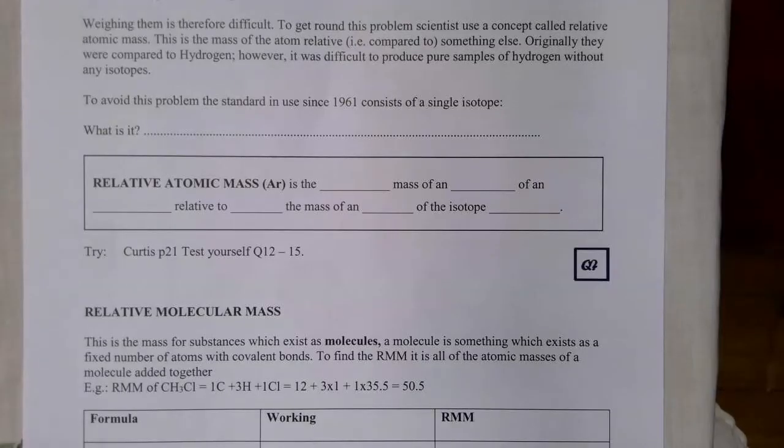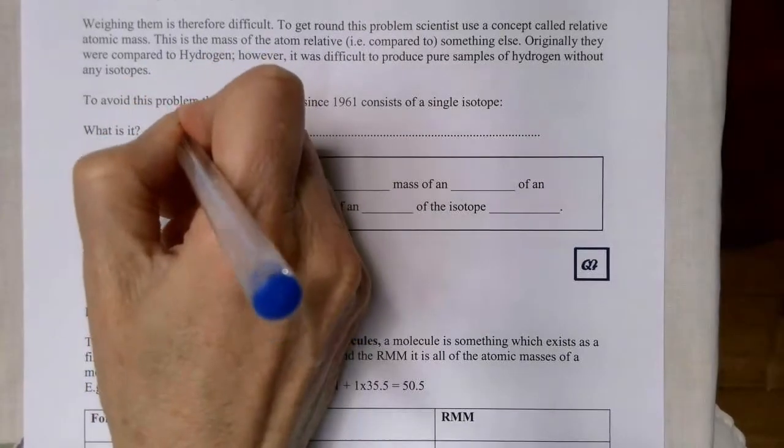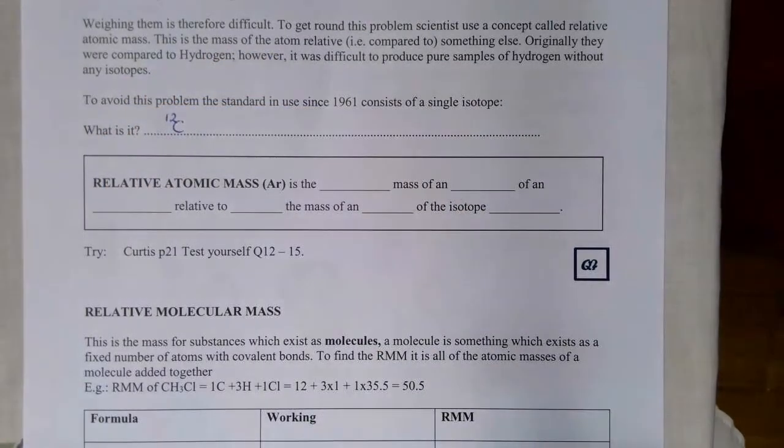So in chemistry, we use this idea of a relative atomic mass. So relative just means compared to something else. Originally, we compared everything to hydrogen because it was the lightest element, but it was very difficult to produce pure samples of hydrogen without any hydrogen isotopes. So we tend nowadays to use a single isotope, which is very easy to get a very pure sample of, and that is carbon-12. So everything nowadays is compared to carbon-12.